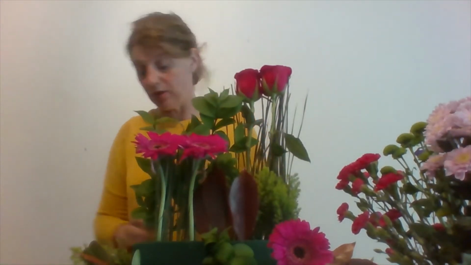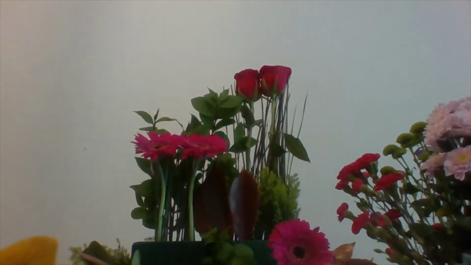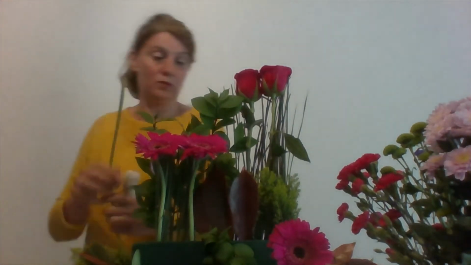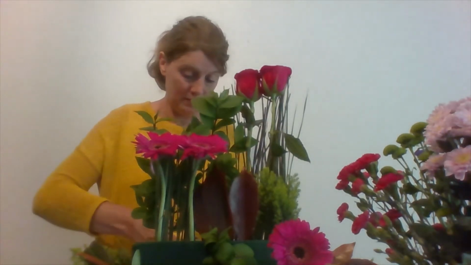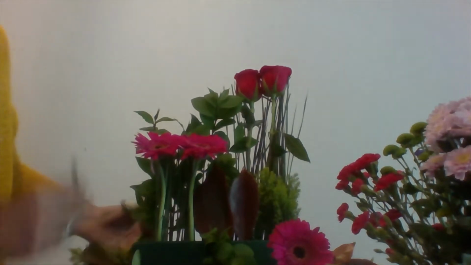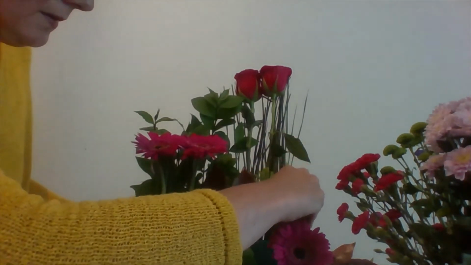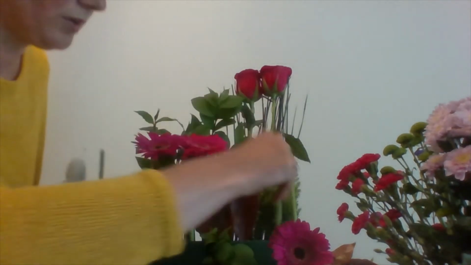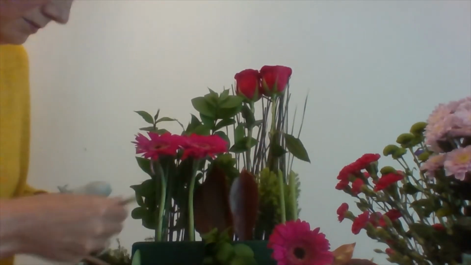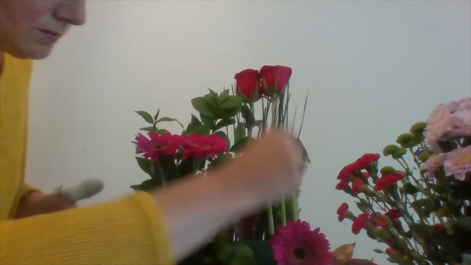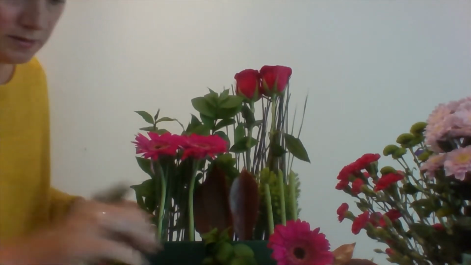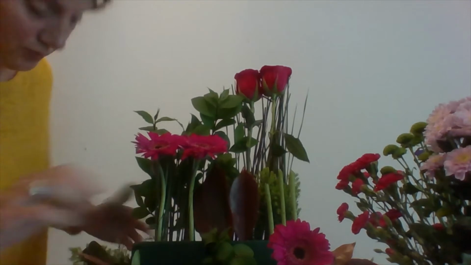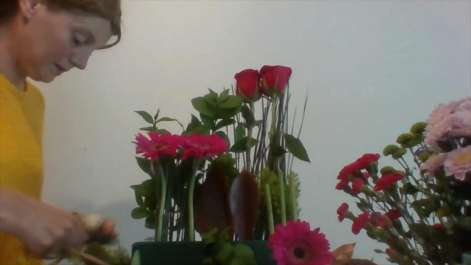Now the stems that I cut off from the gerberas, I'm going to use those to make a little fence. So let's make a little fence over here. I'm going to bring some straight out the front as well.